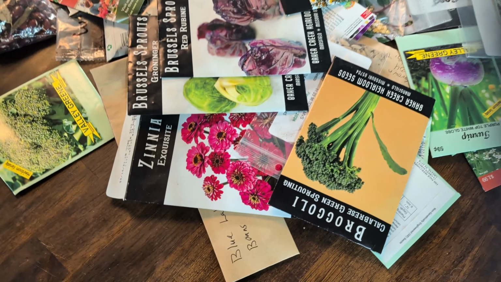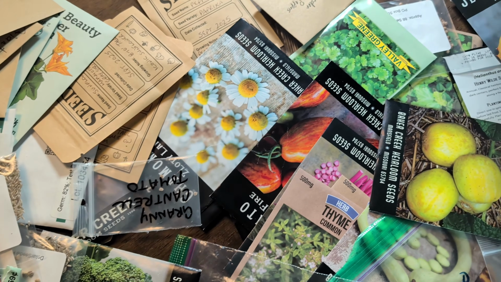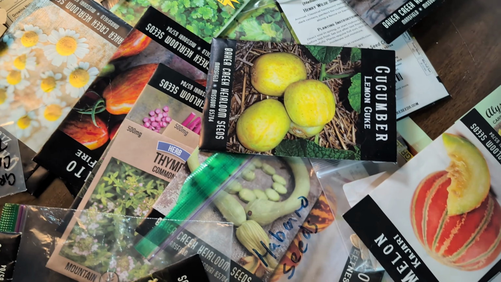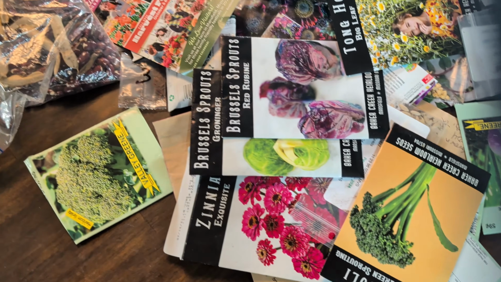You have all these seed packets. Some of them say plant 3 weeks out from your last frost date. Some of them say plant 6. Some of them say 10 to 12. Man, that is confusing. I wish there was an easier way to do this.